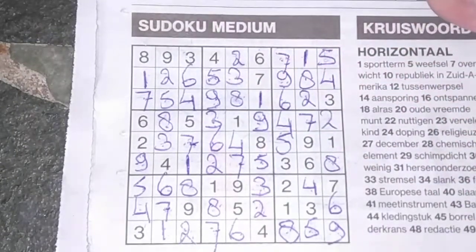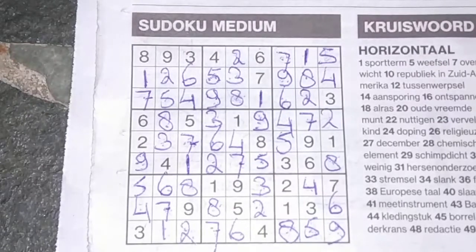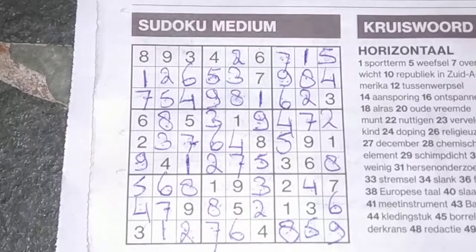Finish in 12 minutes for this Sudoku medium. Were we pleased? Do you think so? Thumbs up, otherwise thumbs down.